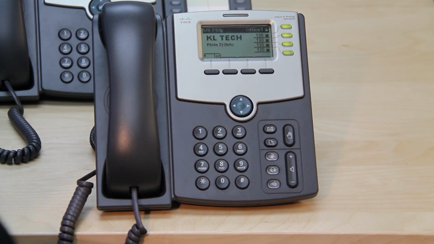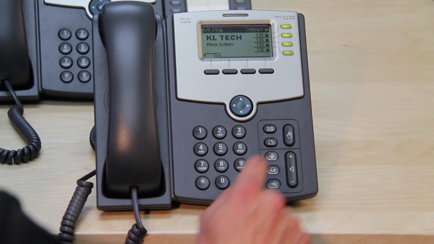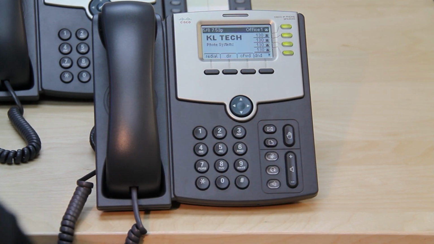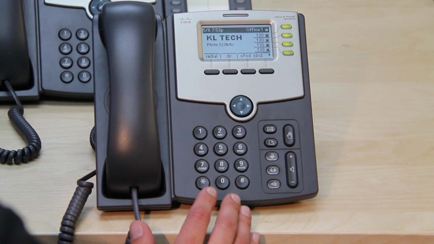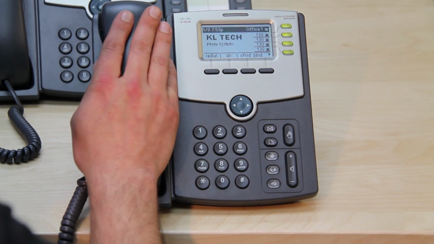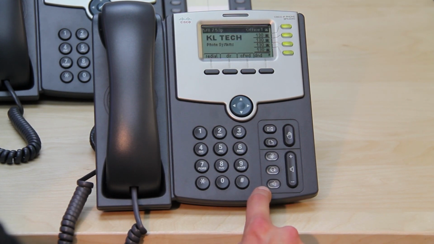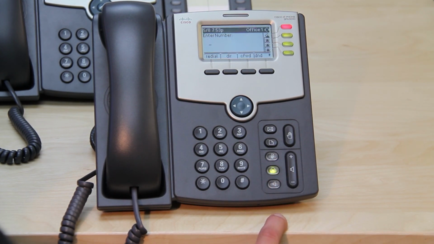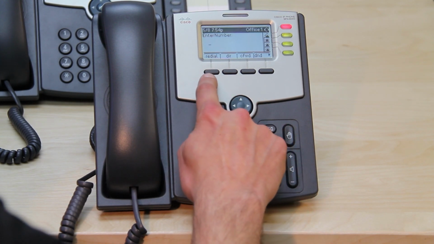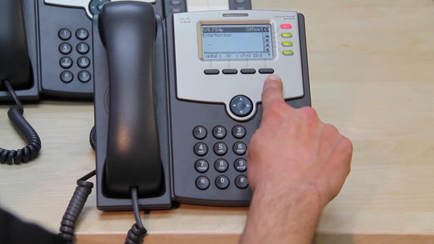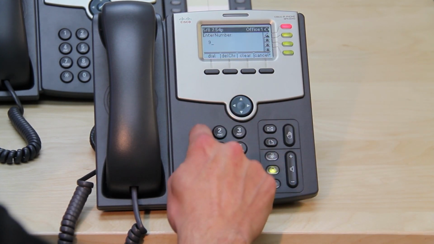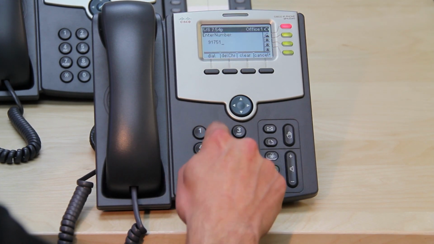Alright, to initiate a call, there are generally two ways. The first is to choose the method you want to make the call by, either the handset, the speakerphone, or the headset. So let's go ahead and hit the headset. Now you notice the soft buttons change because now we're in the dial mode. So say we start dialing and we make a mistake.